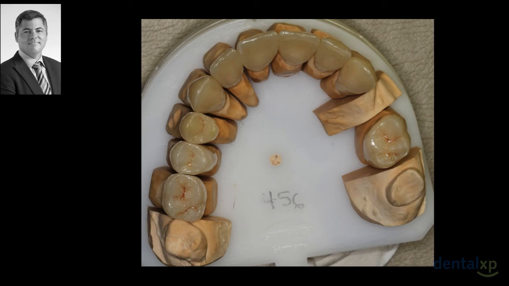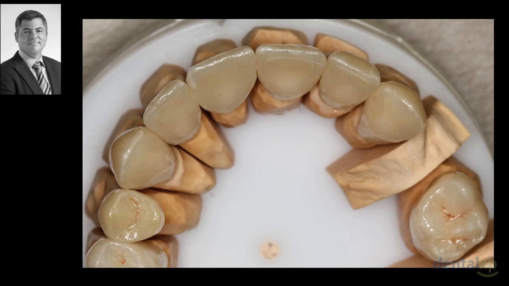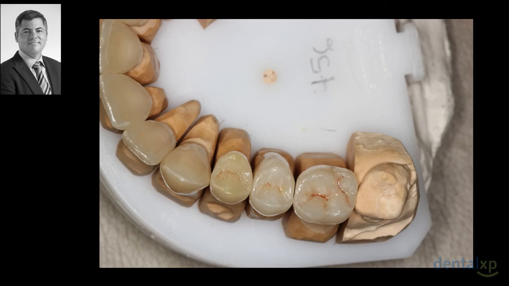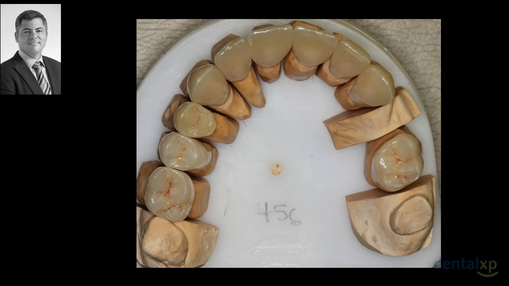And this is the work that we get from the lab. I like my technician to do some characterization and some staining in my ceramics. The technician was Rafael Santrich, who is a certified dental technician in Aventura, Florida, one of the towns in Miami. He's a great technician, great ceramist.